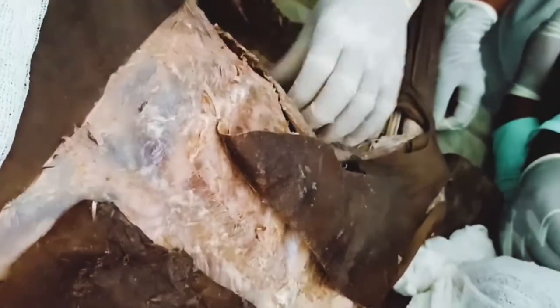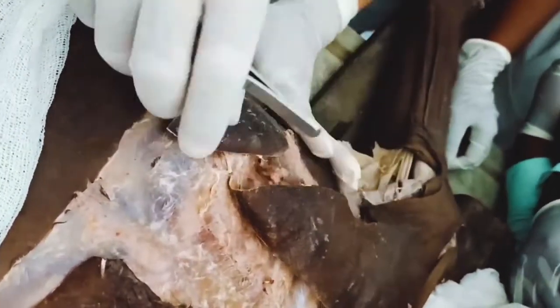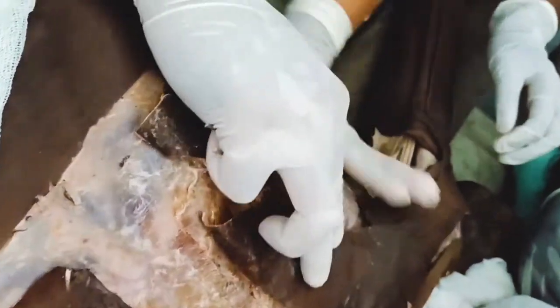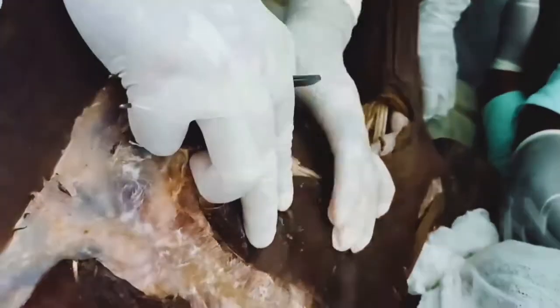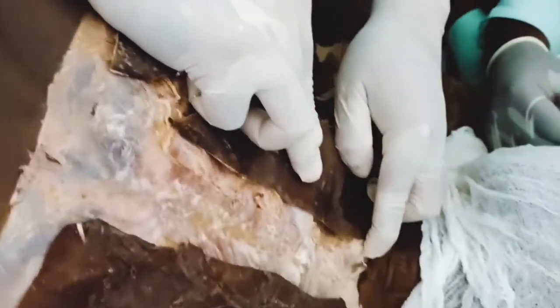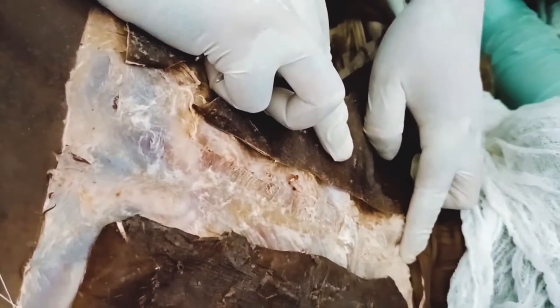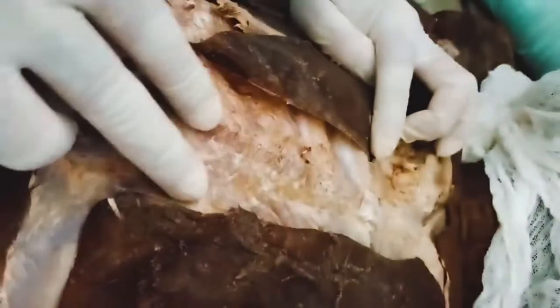The dissection of the pectoral region. First you see the landmarks. Here is the sternum. It has a sternal notch, and below it is the manubrium sterni, then the body of the sternum.